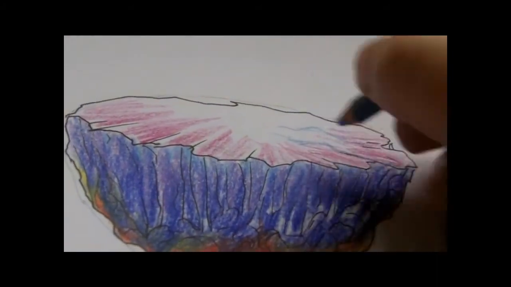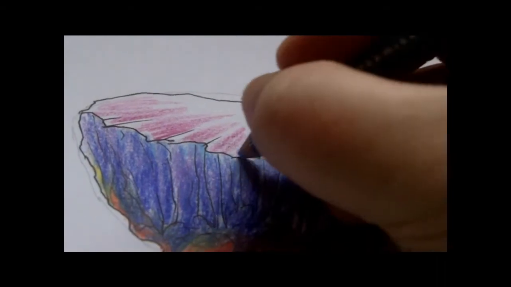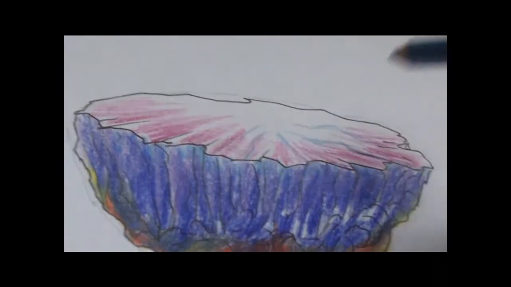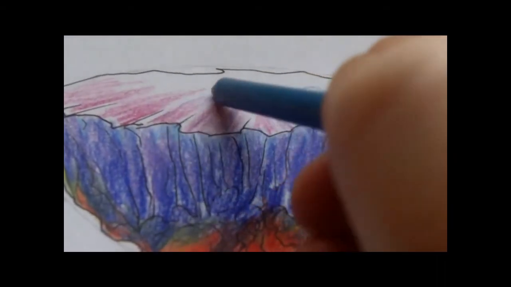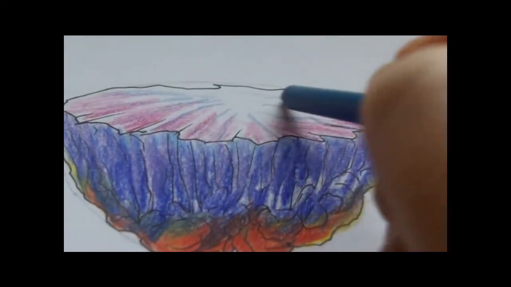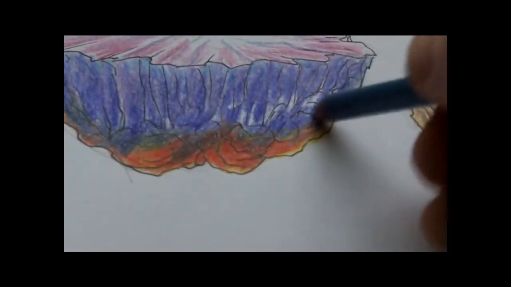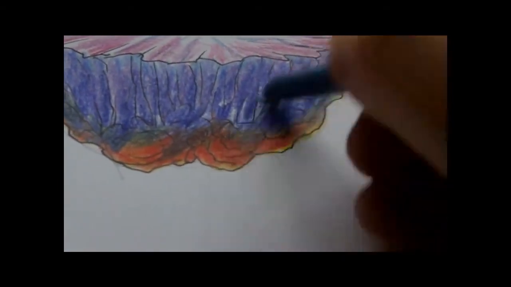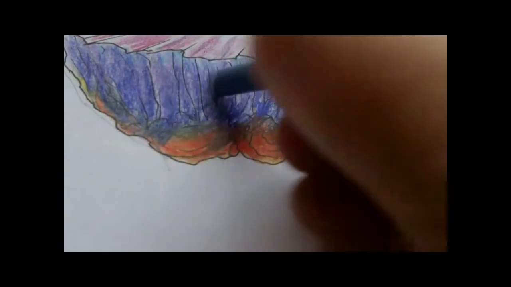Maybe like some things flowing through. Quite a bit of visual interest there. Maybe smooth them bits out there. Don't want them to be too white there.